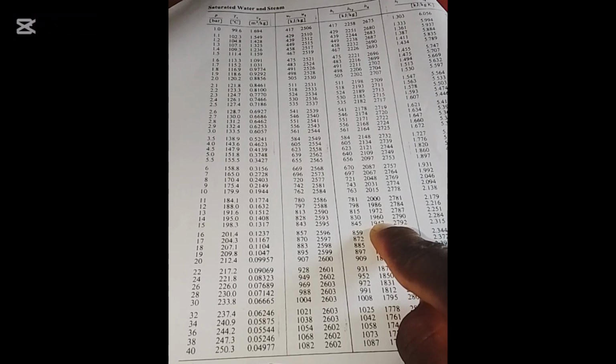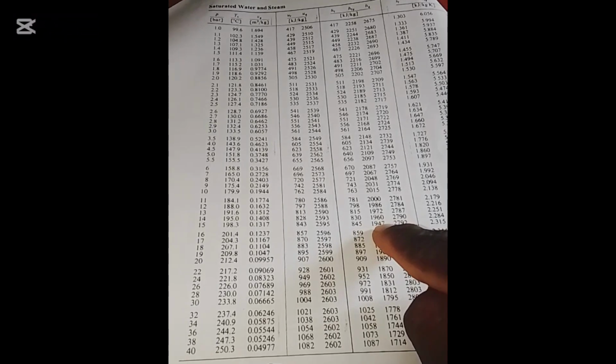So as you can see, you have to take note of the value of h_f, and also the value of h_fg. So therefore, let's write the values down and continue to the solution.